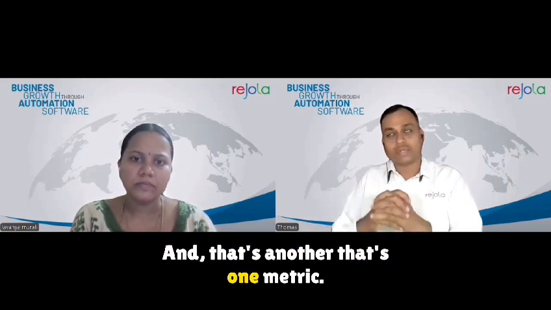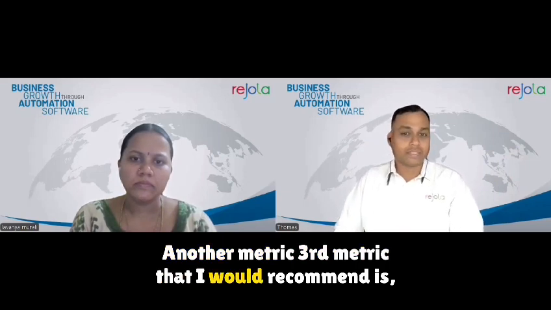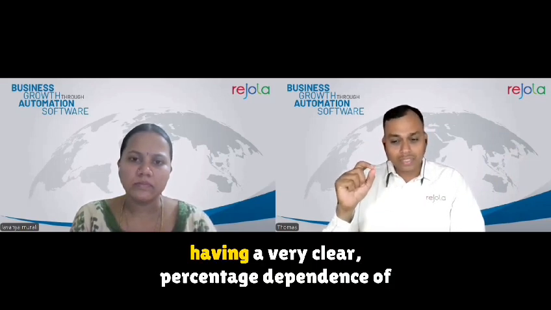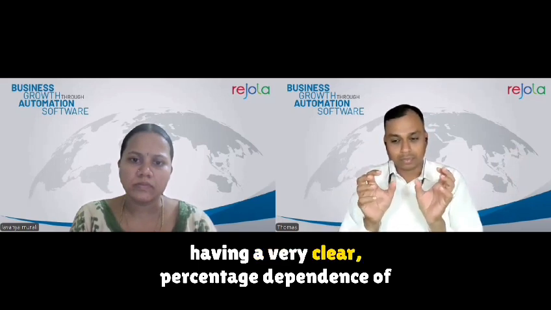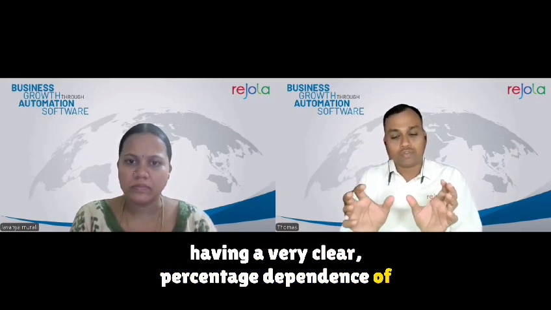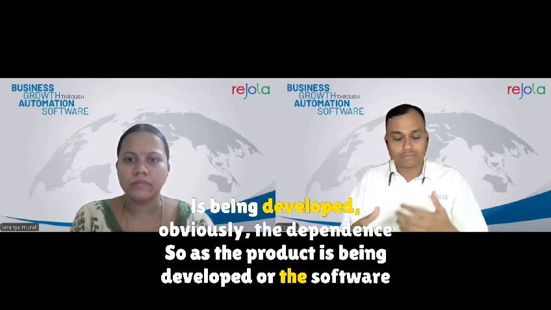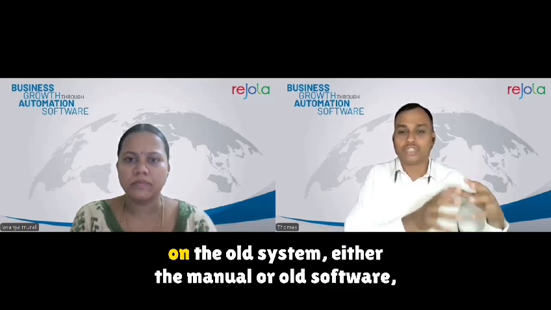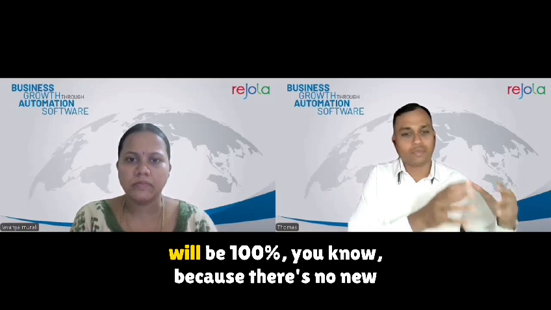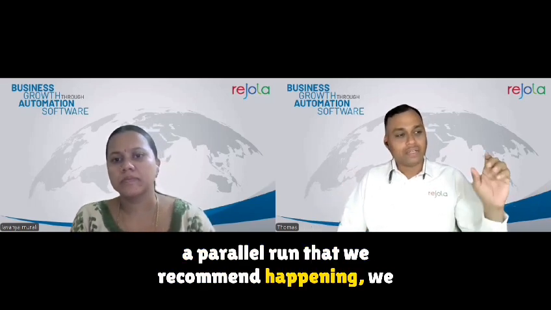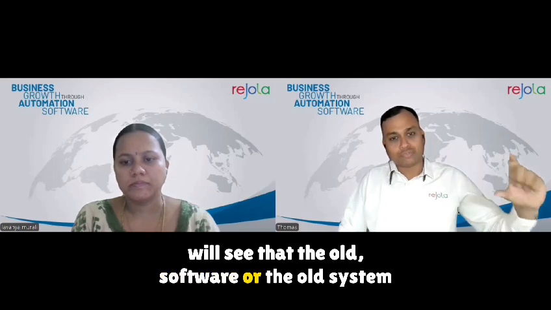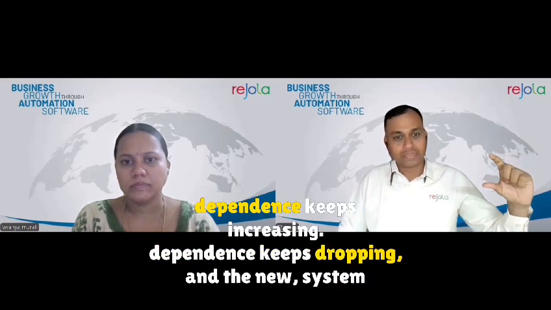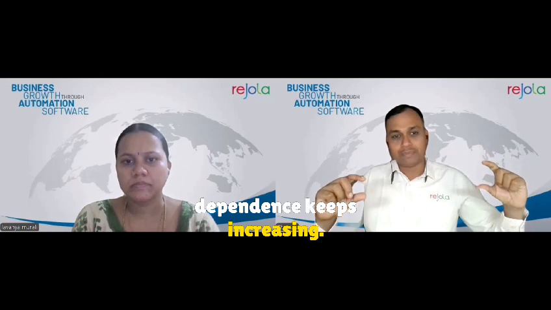And that's one metric. The third metric that I would recommend is having a very clear percentage dependence on the old system and the new system. So as the software is being developed, obviously the dependence on the old system, either manual or old software, will be 100%, because there is no new software. But the moment there is a new software and there is a parallel run that we recommend, we will see that the old system dependence keeps dropping and the new system dependence keeps increasing.